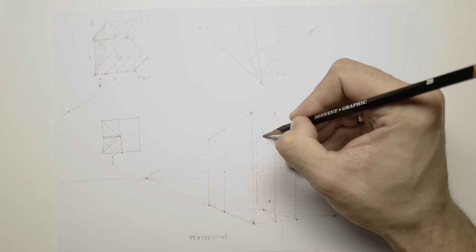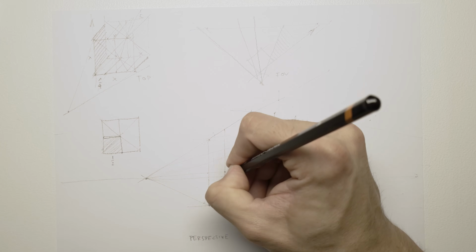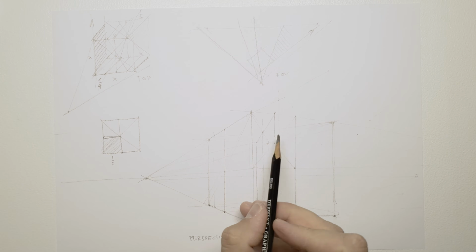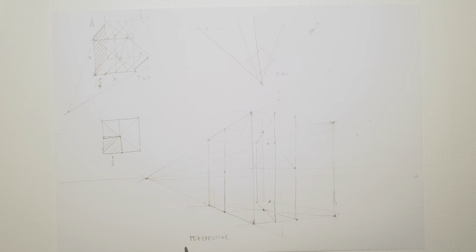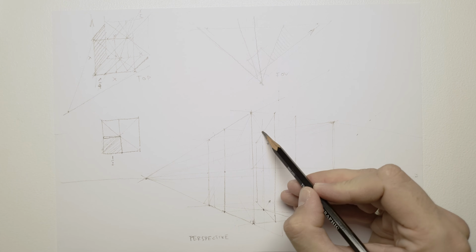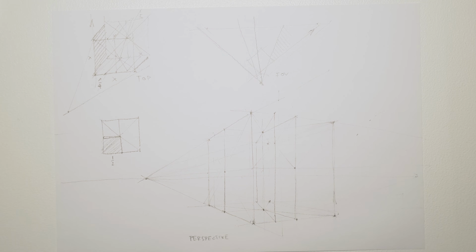We've got this vertical line already in place. We've got this edge over here. Once again, we connect this point with the very center of this cube. We connect this very center of this cube with this point. And look at that.